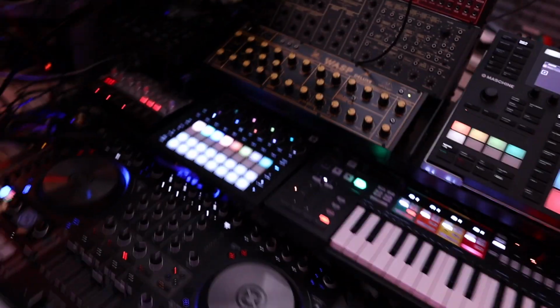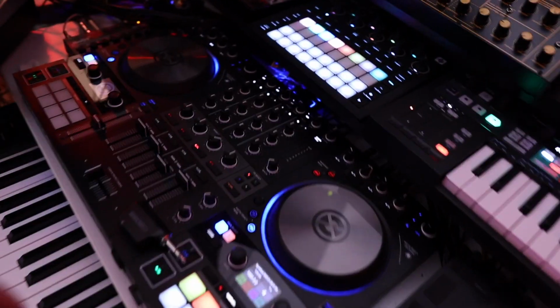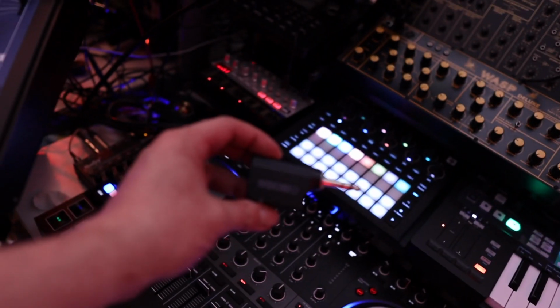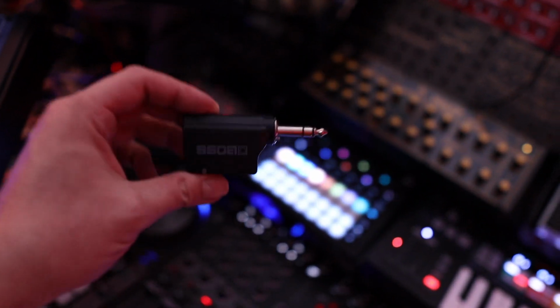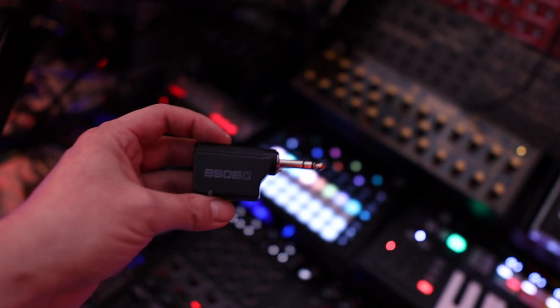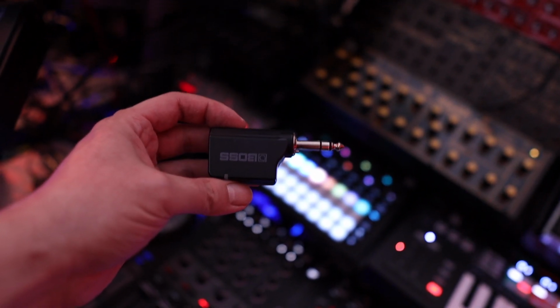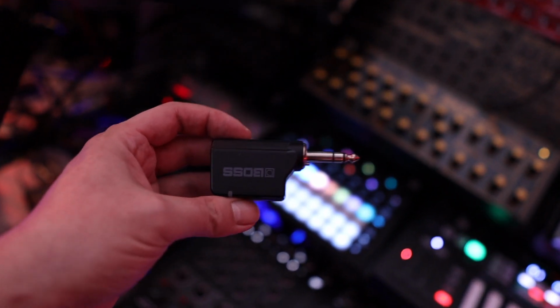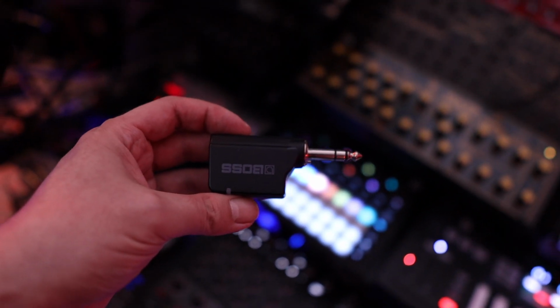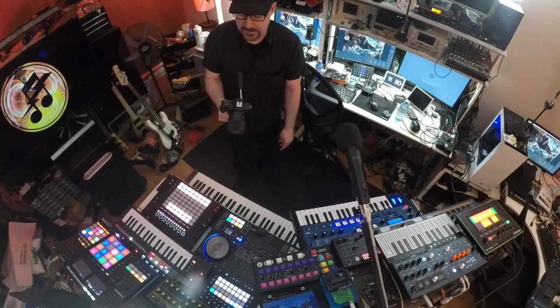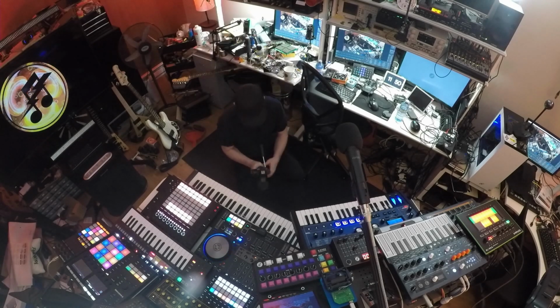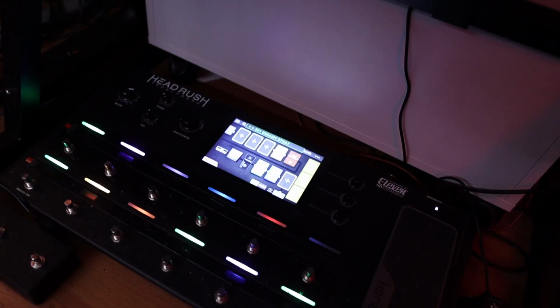So all my guitars go through a little wireless system, and this is the part that plugs in your guitar. It's the Boss, I forget the model number on this, but it's the Boss wireless system. Really recommend it. It is super fun and super good sounding. And they wind up down here in this guitar processor.